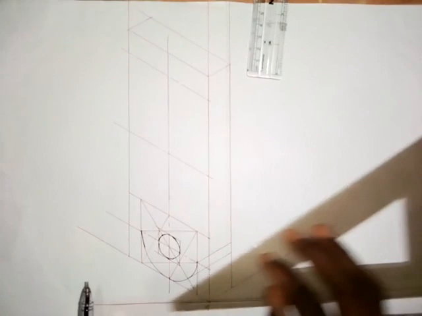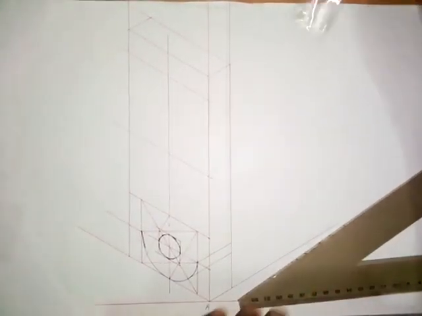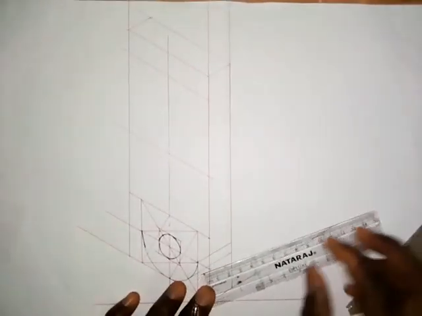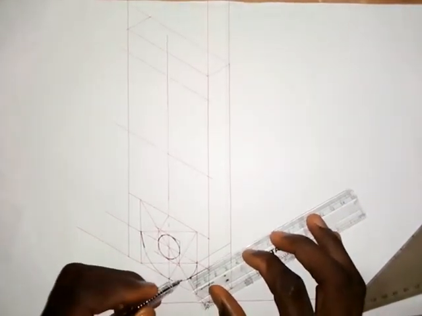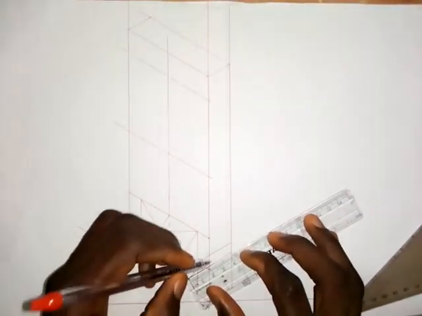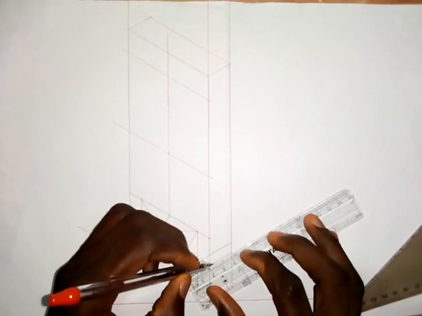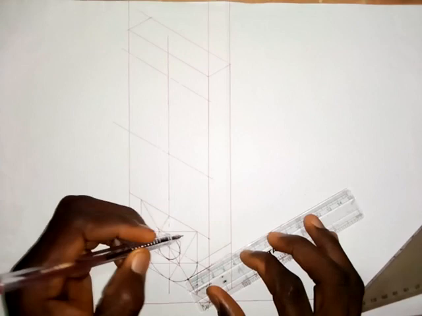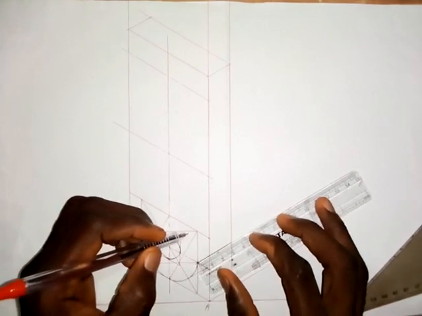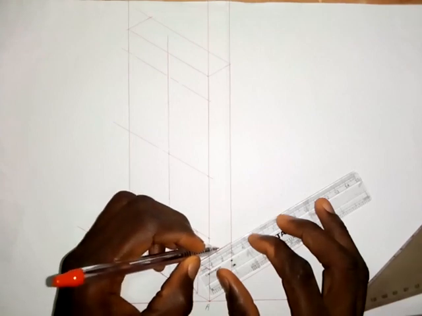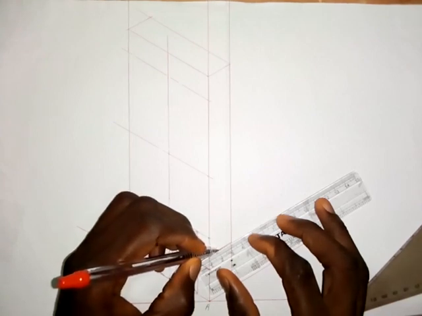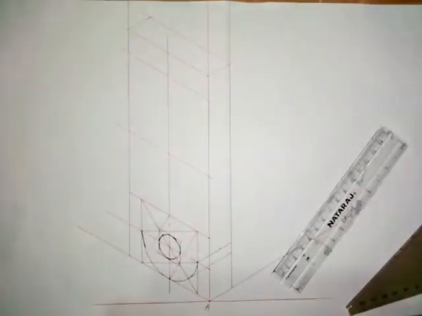Then I will take a measurement of 22 millimeters from this point, and from here, another 22 millimeters.